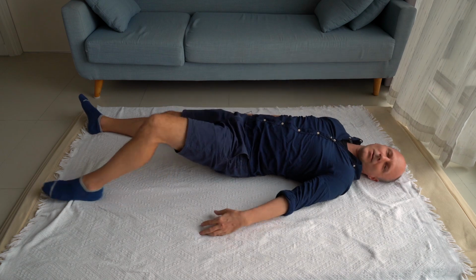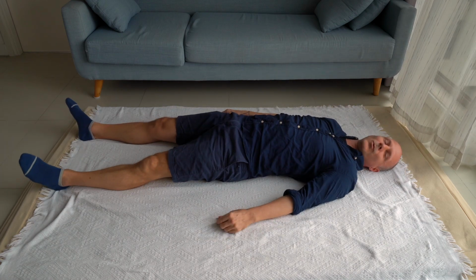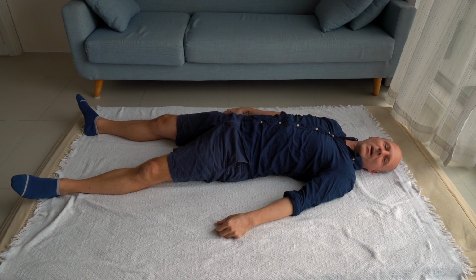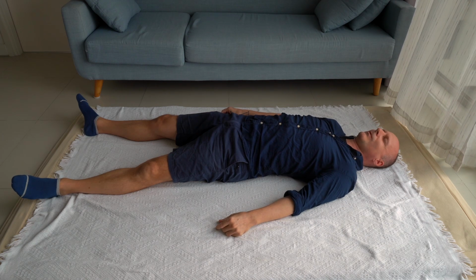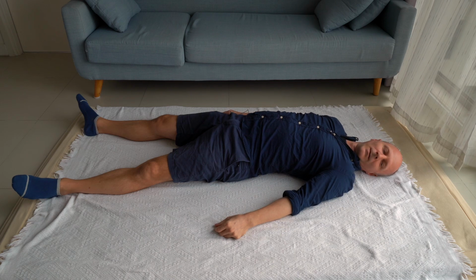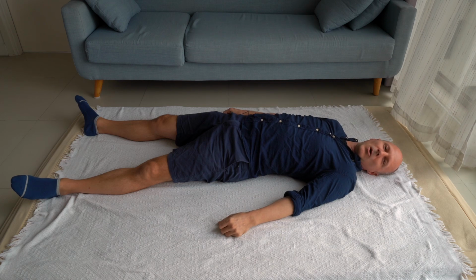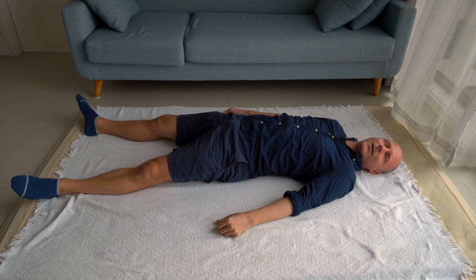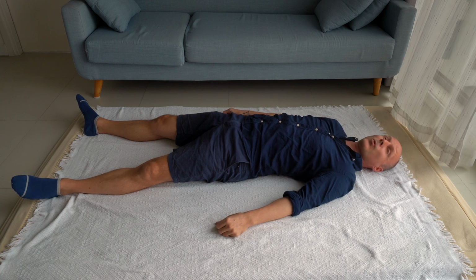Then take a short rest, come back onto your back in a more symmetrical position, if that's still available. Or how do you feel when you come back to center? And just feel how it is now to be on your back. Do you feel a difference between your right side and your left side? And if yes, how might this difference look to another person from the outside?